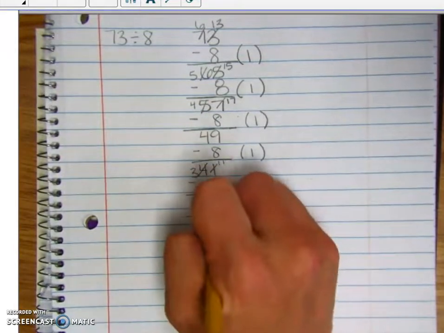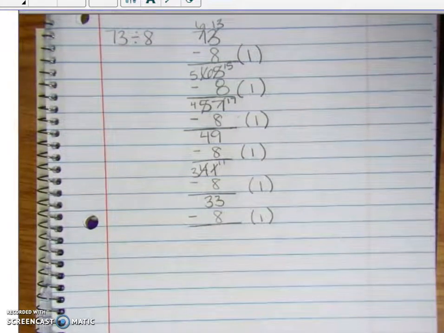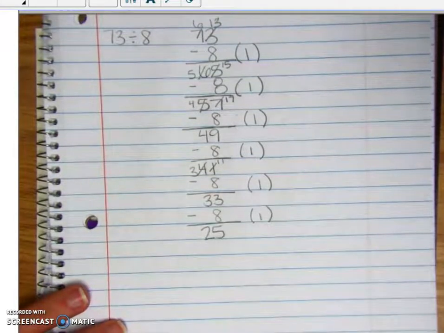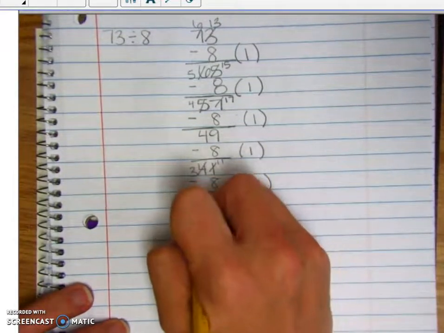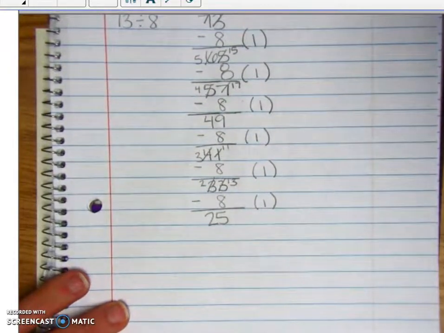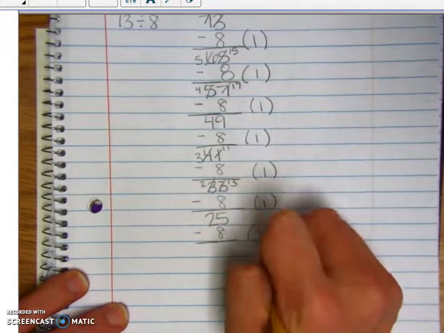Subtract 8 more coats. That's again 1 for each box, which is 25. You have to do some regrouping. That's how you're able to get to 25. Subtract 8 more. It's 1 for each box.